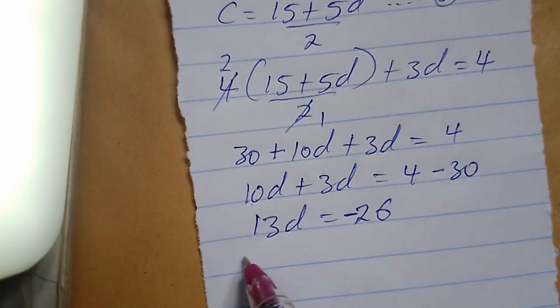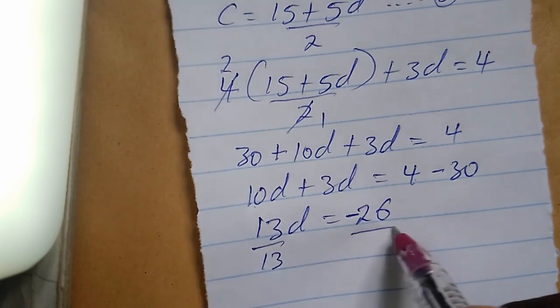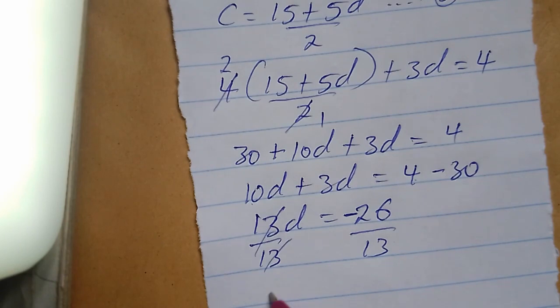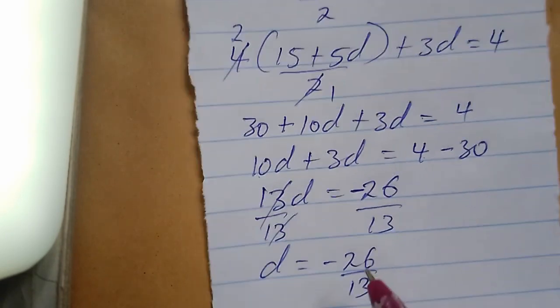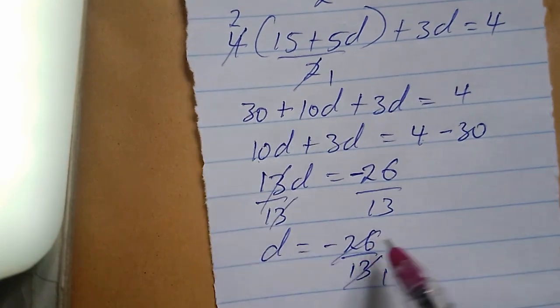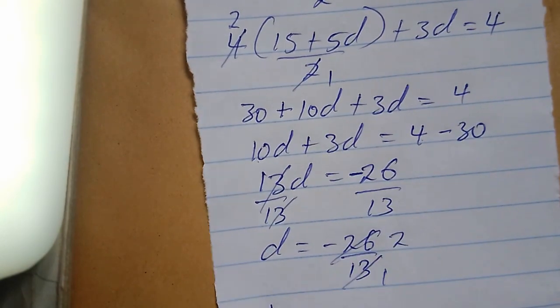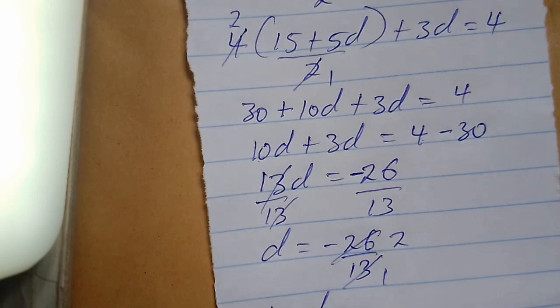So we divide both sides by 13. So we have d equals minus 26 over 13. So 13 here is 1, 13 here is 2. Therefore, d equals minus 2.